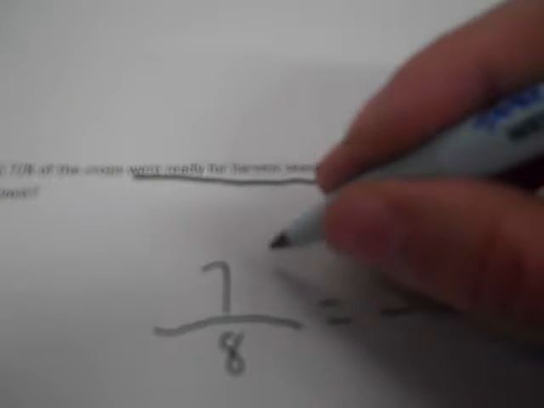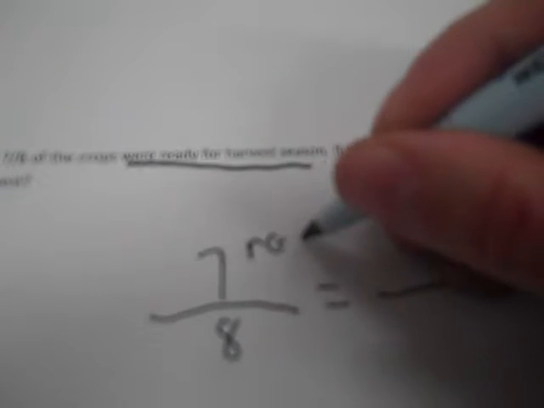7/8 of the crops were ready for harvest season. If there were 96 crops, how many were ready for harvest? So I'm going to use my proportions, okay? 7/8 is your first ratio. Now what defines a 7/8? Well, probably the part that's underlined. They were ready for harvest, so ready, and total. Okay, that's what a fraction is, part of a total.